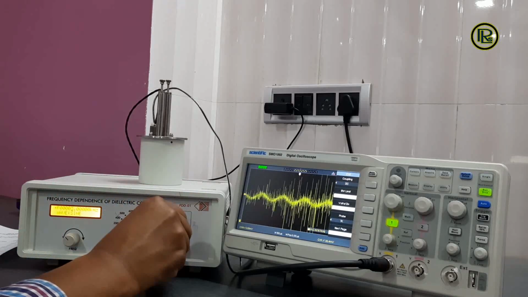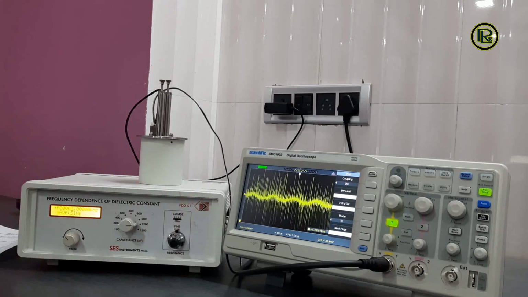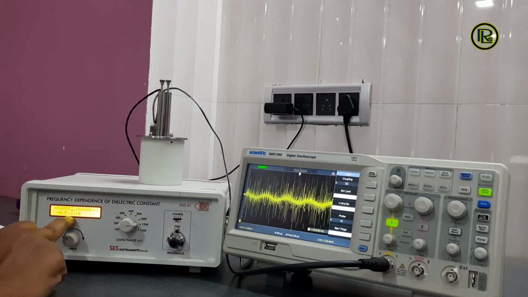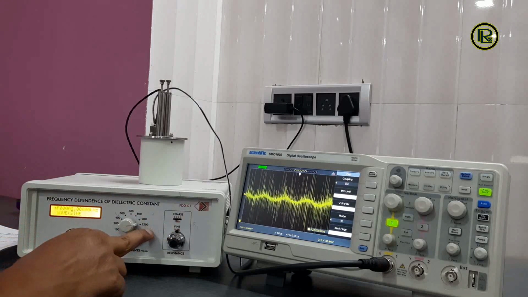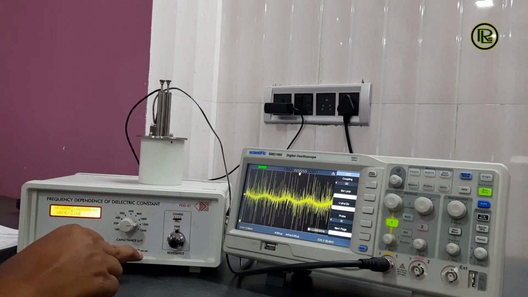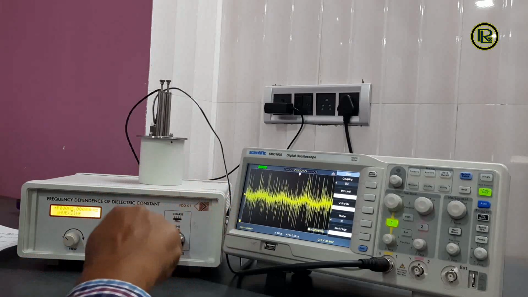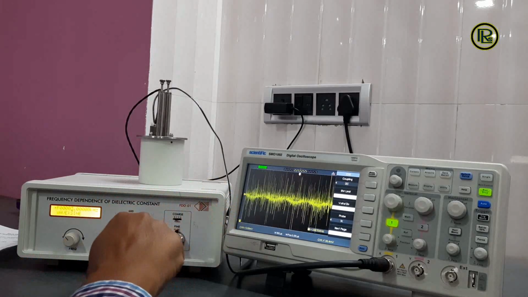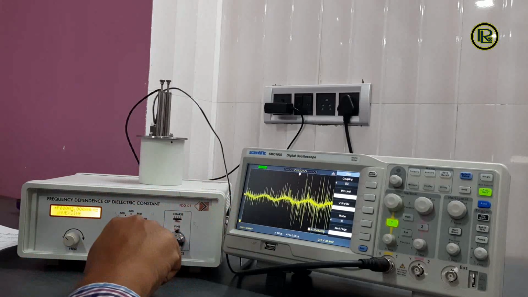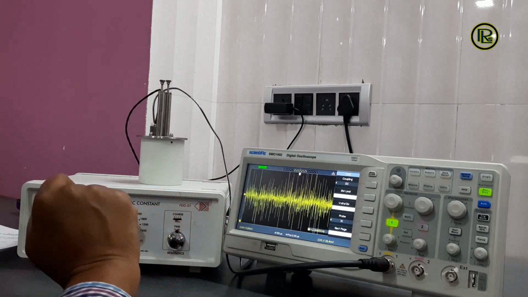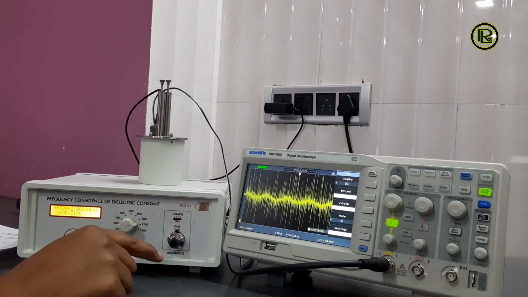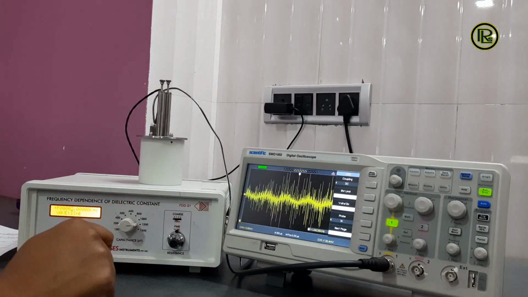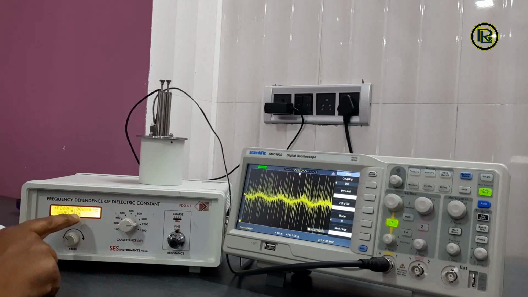It's again increasing. So this is the minimum position. So for 3 kilohertz frequency, we have the C4 value 1200 picofarad, and R4 value 1.6 kilo ohm. Again we can get the value of C1 for the frequency 3 kilohertz.